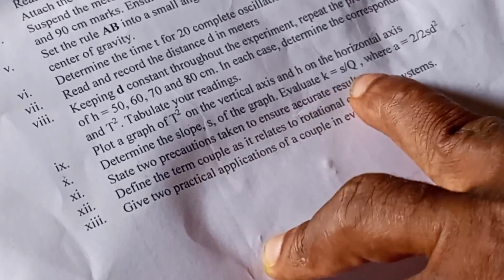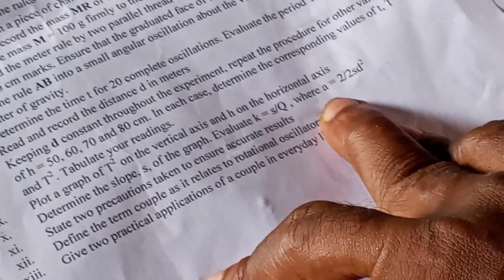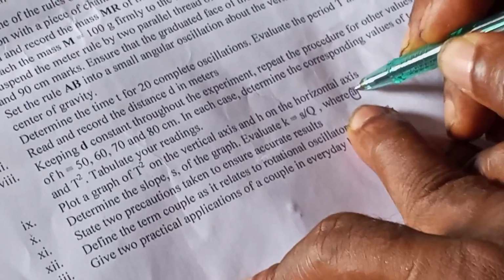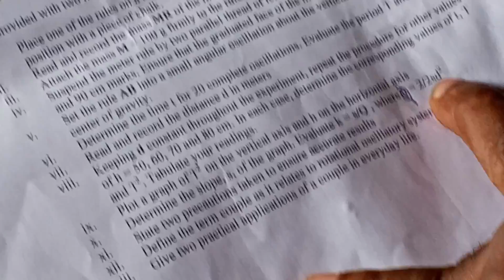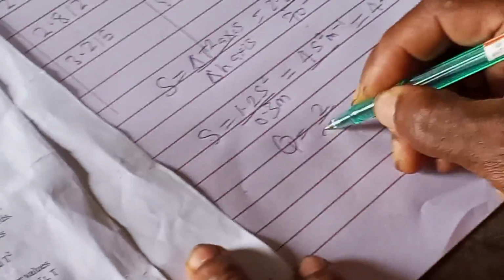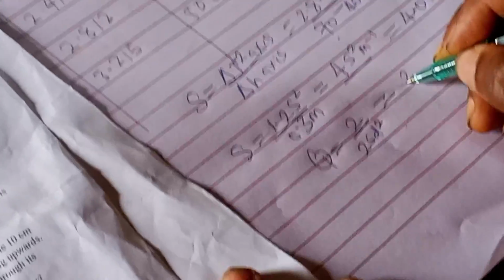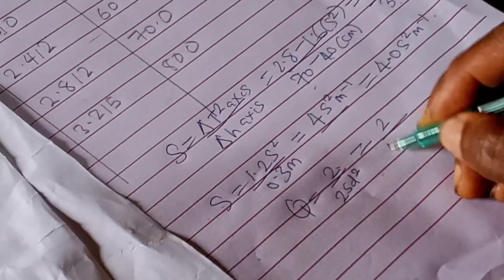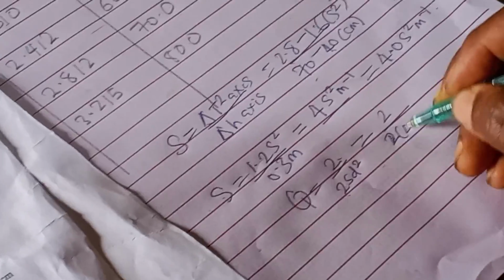You say evaluate K equal to S over Q, where Q is 2 over 2SD squared. So we have 2 here. What's the slope? 4. Okay, there's another 2 there. 2 times the slope is 4.